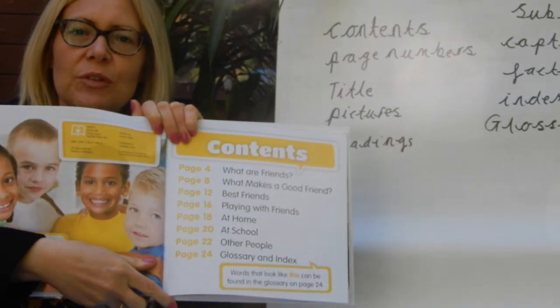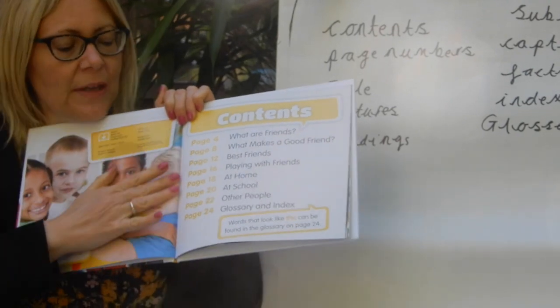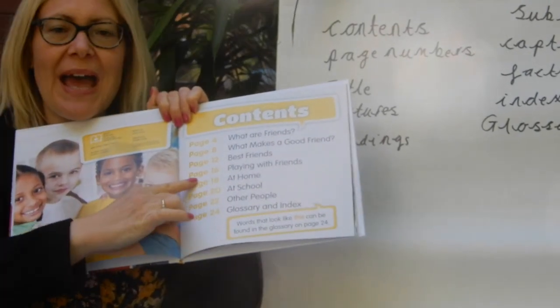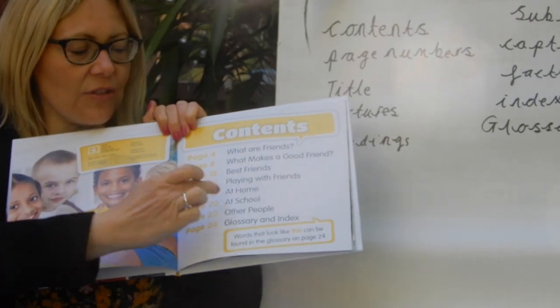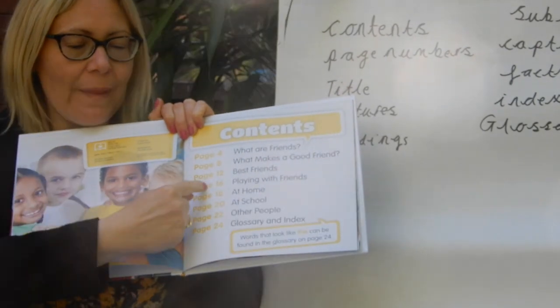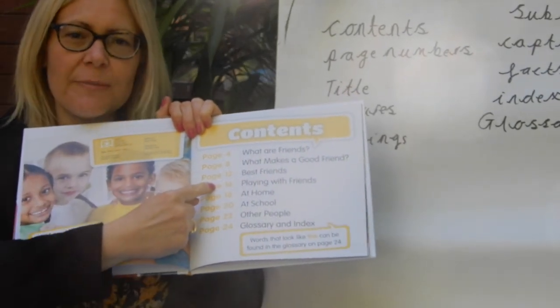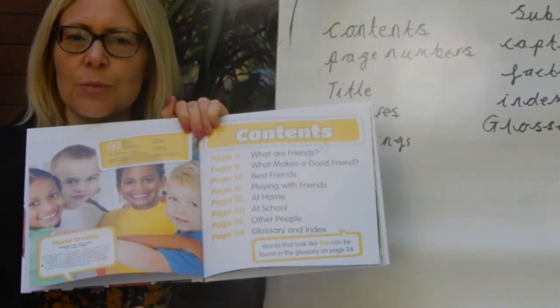Now some of you might know what those numbers and those words mean. I'm going to tell you now just in case you don't. So the numbers refer to what page, they're talking about what page number you will find these things on. And what's written beside it is the information you will find on that page number. So with an information book, you don't have to read the whole book to find out exactly this one little thing you want to know.